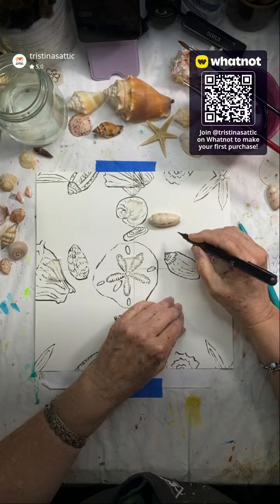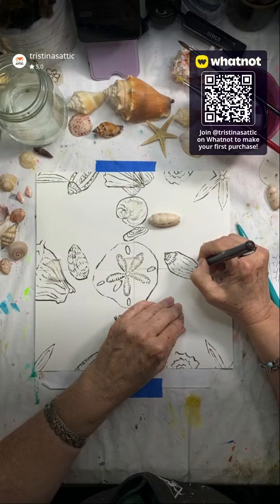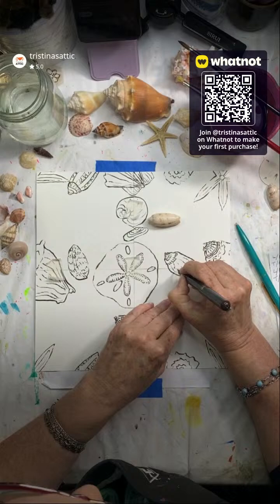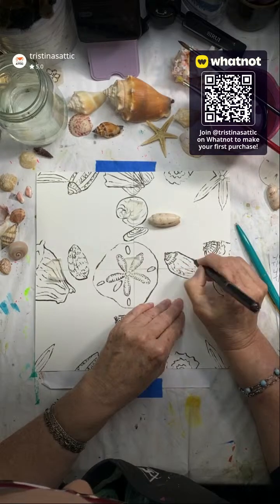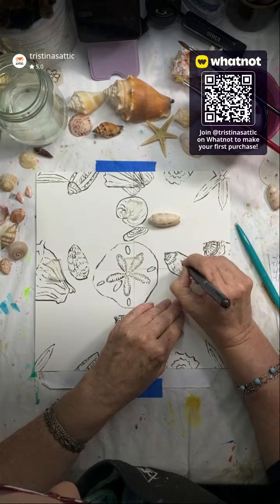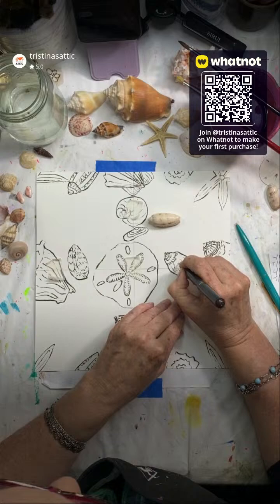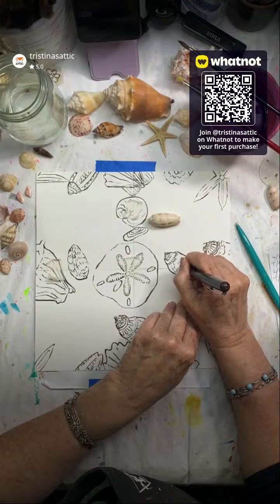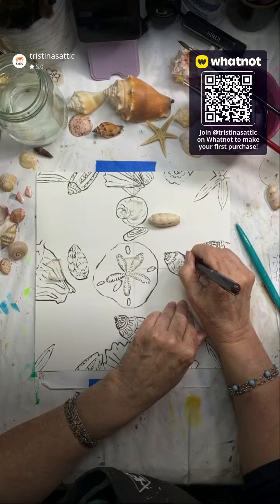I'm just barely skipping the tip of the pen there. And then this has just some little spaces right along here. And then a little bit more up here, like super skinny. So not exactly like this one. I try to make each one a little bit unique in the design.